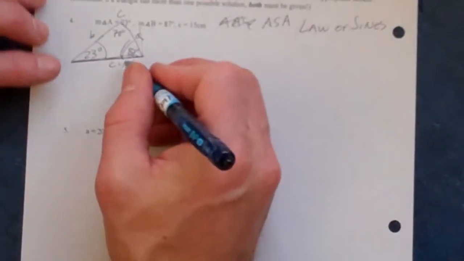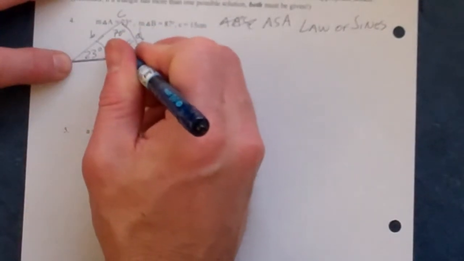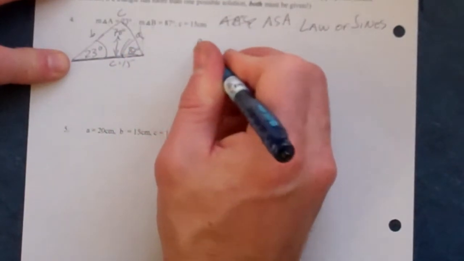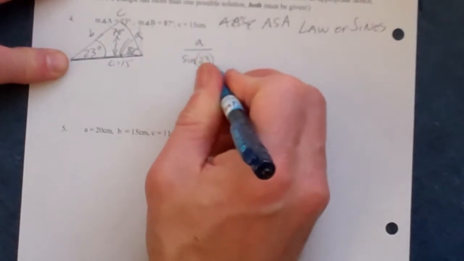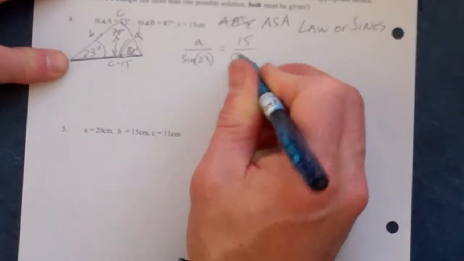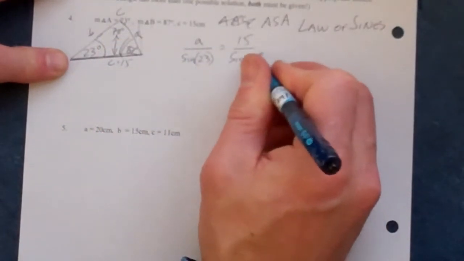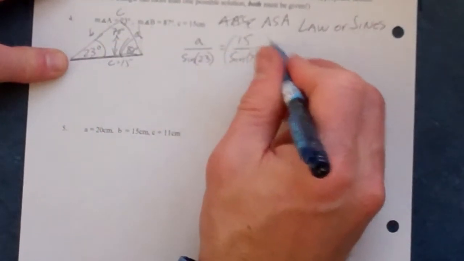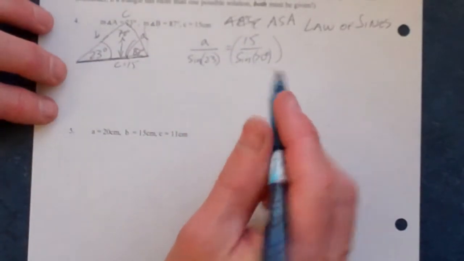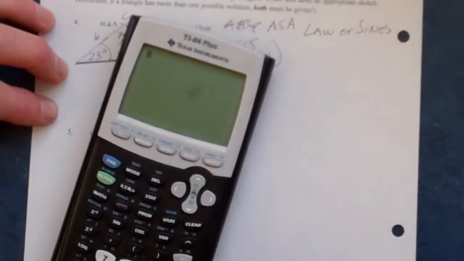So now I just simply write this with its opposite. So I'm going to look for the other sides. So I'm going to say A over sine of 23 is equal to C, 15, over the sine of its opposite, 70 degrees. And then I just do the math. In this case, I'm going to multiply both sides by sine of 23. All right? So I take and I put in 15.